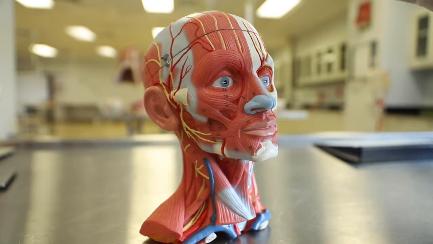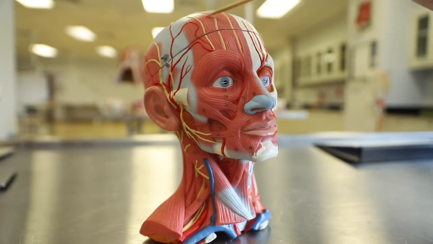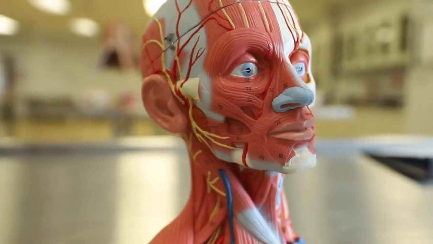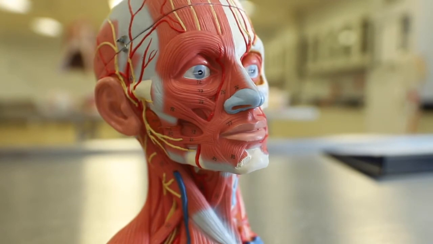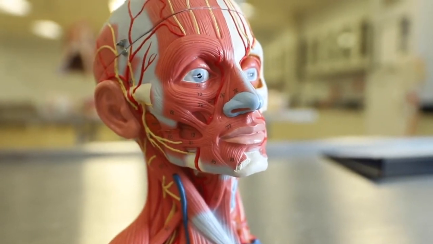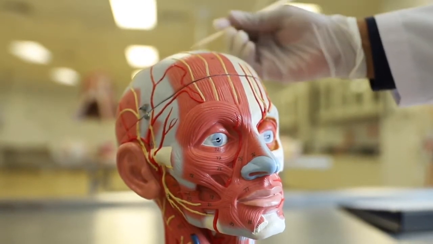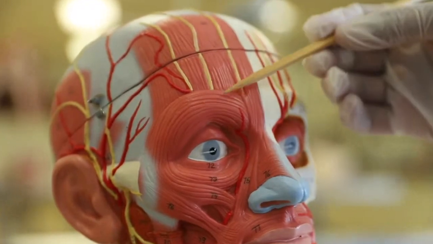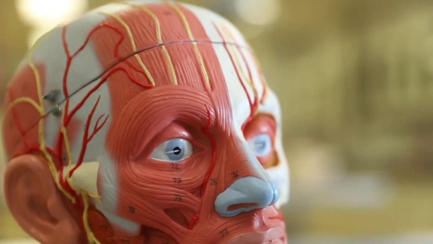First muscle here, this is the frontal belly of occipitofrontalis muscle. It takes origin from galea aponeurotica, a flat sheet of aponeurosis, and the other attachment is in the skin over the eyebrows.